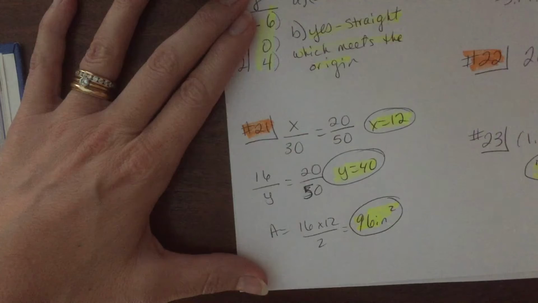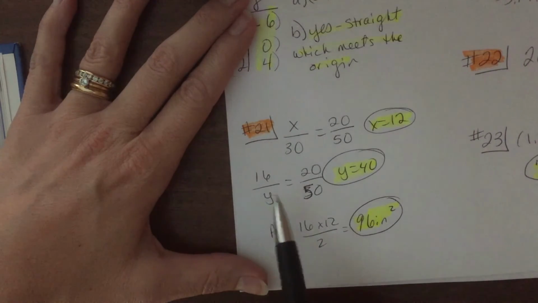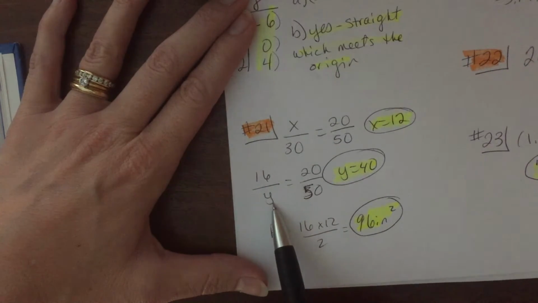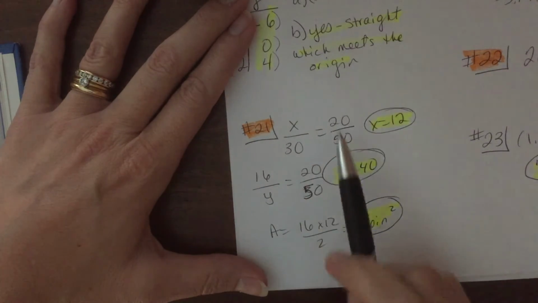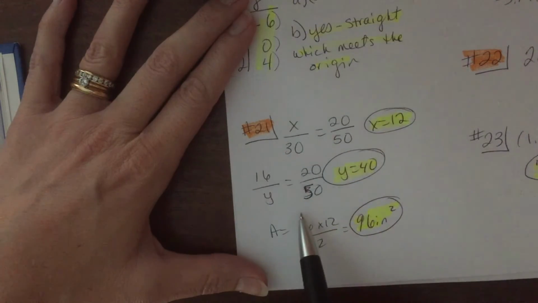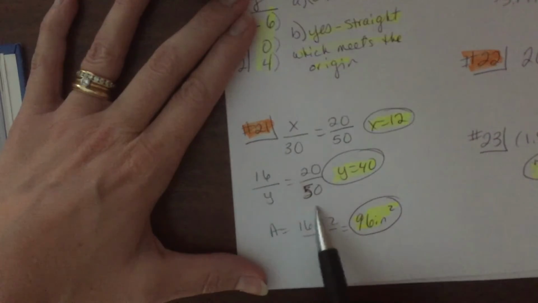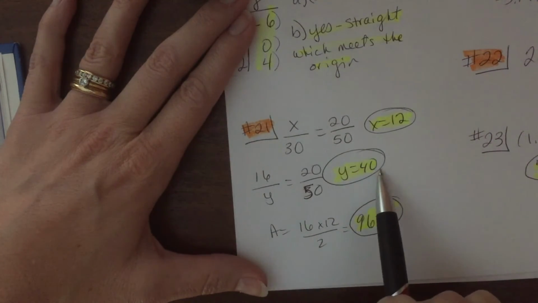Same thing for y. I'm going to use corresponding side lengths to make a proportion. So on the small one, 16 is to y on the big one, as 20 is to 50. I use the same part of the proportion on both of them. I did my cross multiplying. Y is equal to 40.